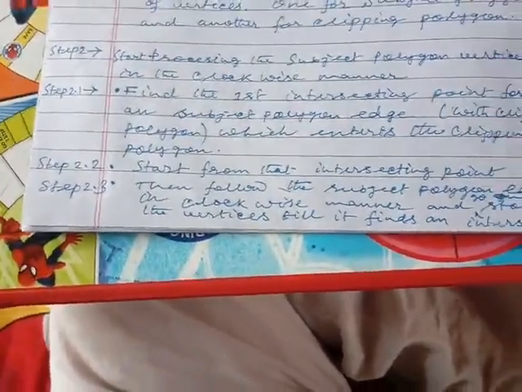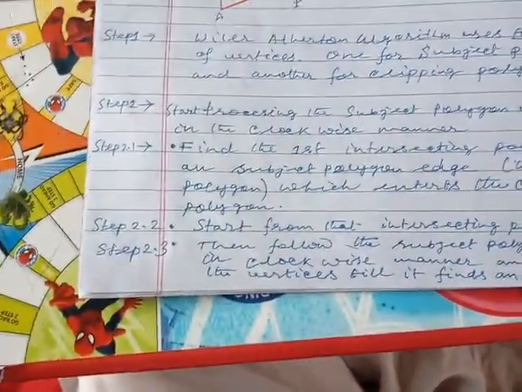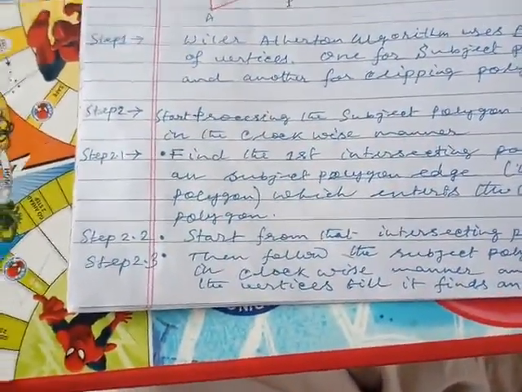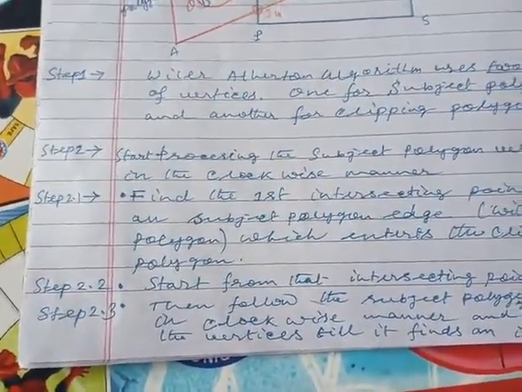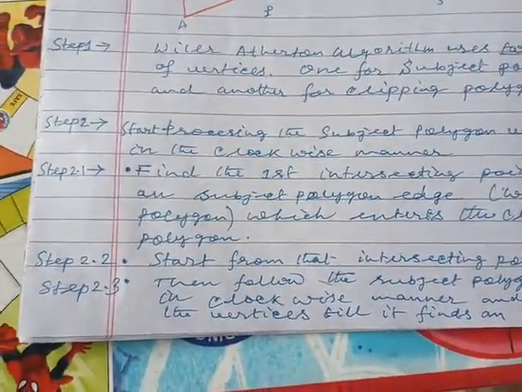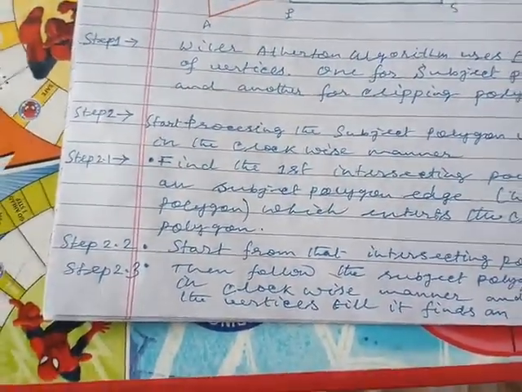So to summarize the whole procedure, first we have to make two lists of the vertices. One list is for the subject polygon.